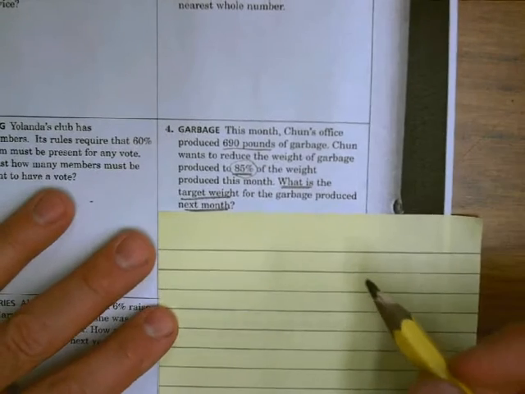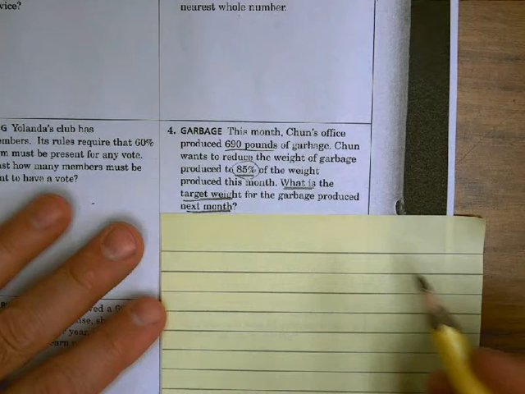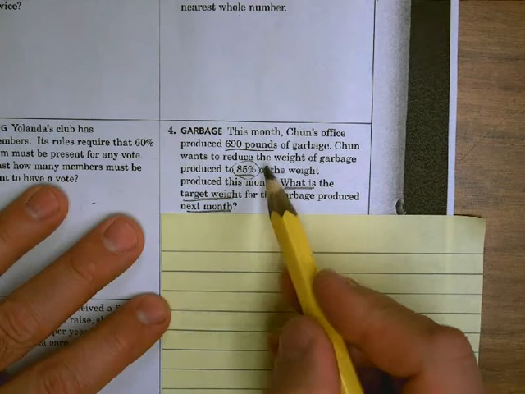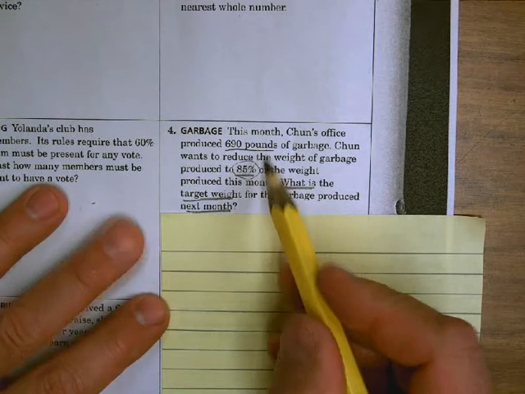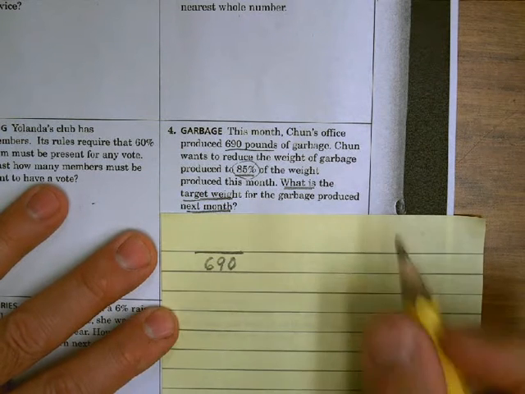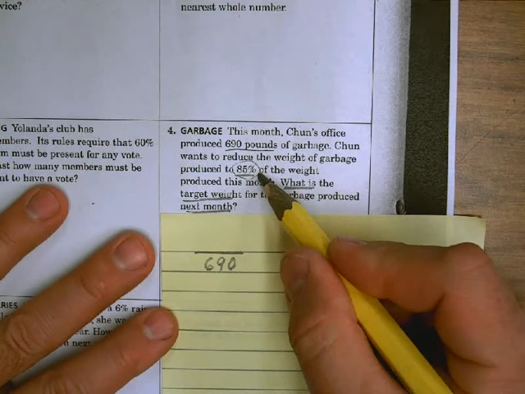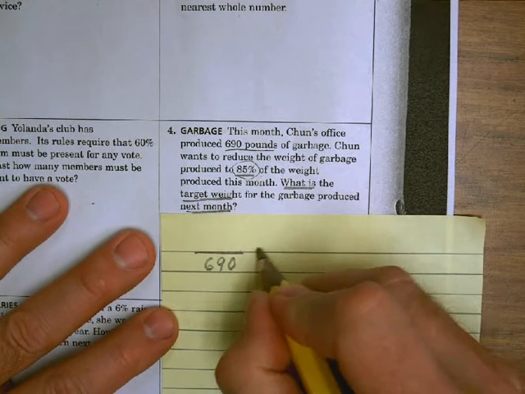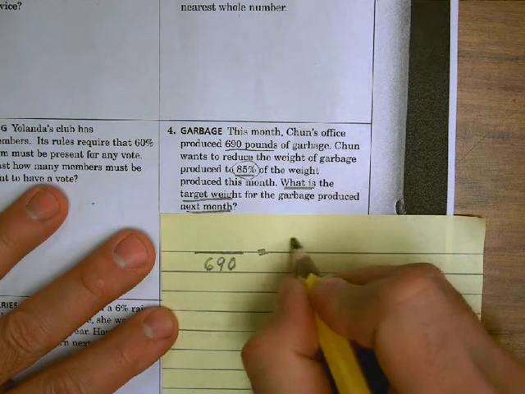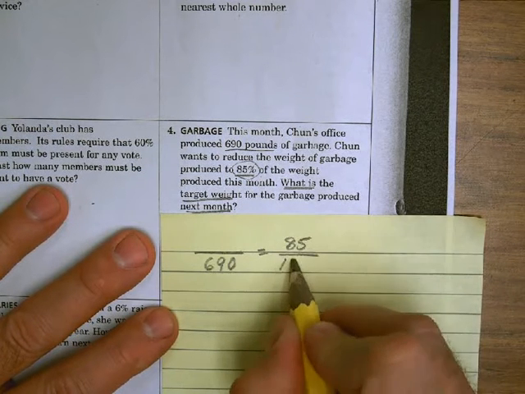Alright, it's time to set up our proportions. What do we know? Well, let's find out. First, we know that the total amount, the whole amount of garbage produced this month is 690. That goes on the bottom because the whole goes on the bottom. We also know that he wants to reduce that amount by 85%. And so in our proportion, we know that 85 is the percentage we're looking for. And that's always over 100. Percent is always over 100.